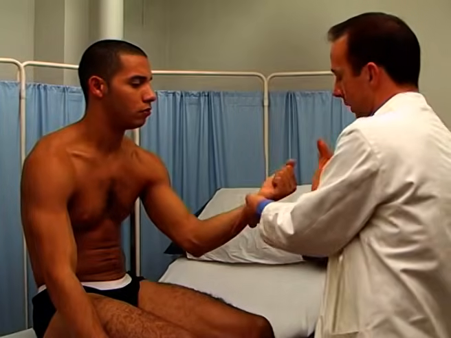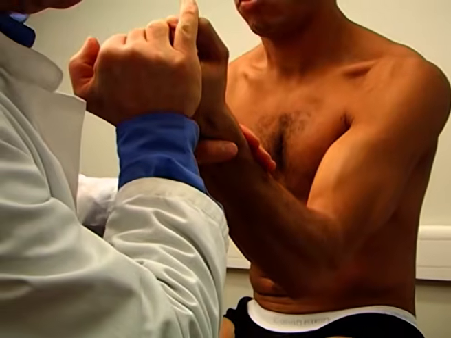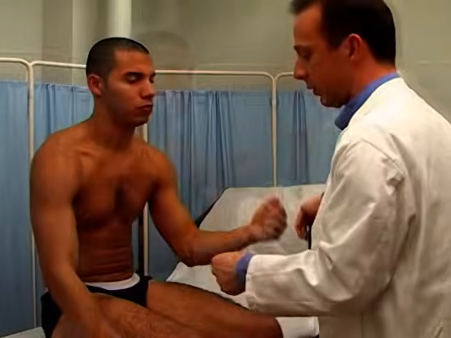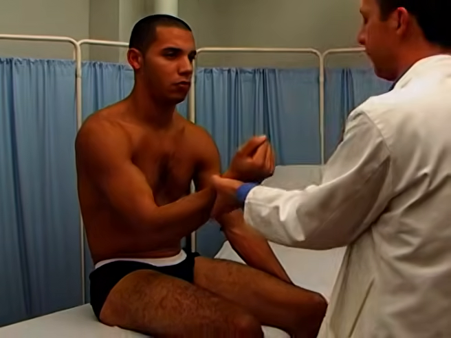Extension of the wrist, the extensor group, the radial nerve, from C6, C7 and C8. That's fine, thank you.